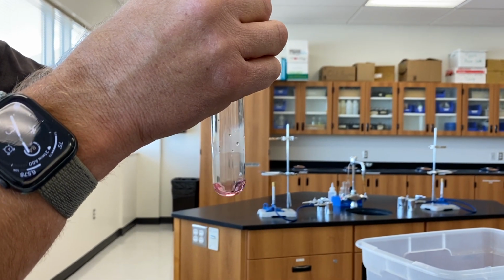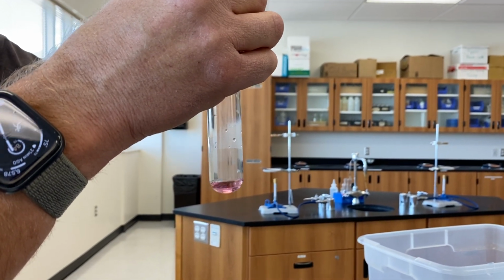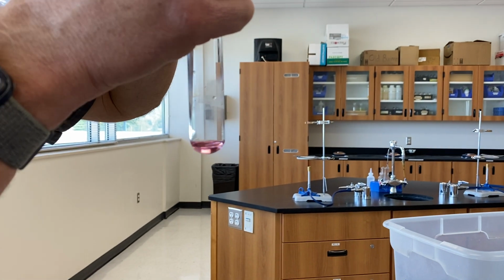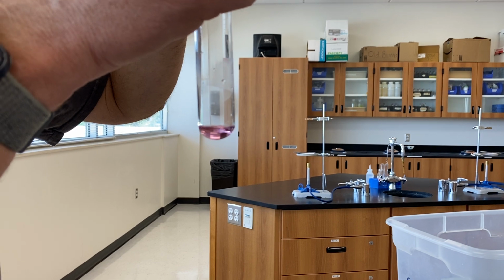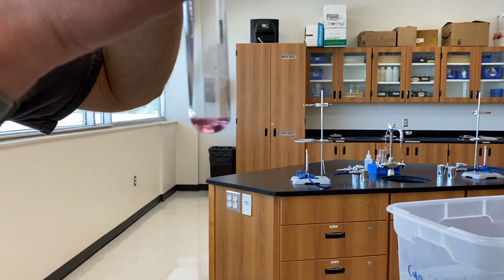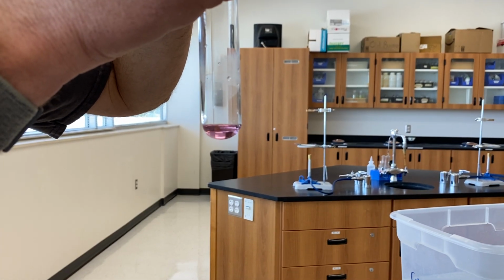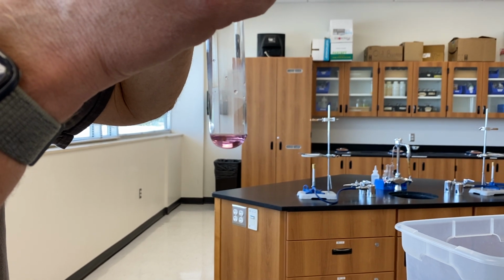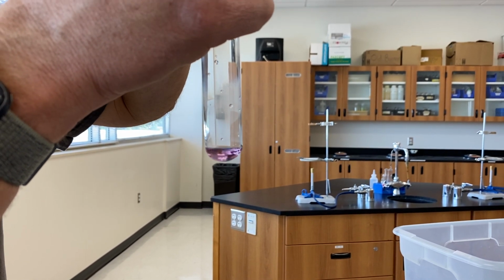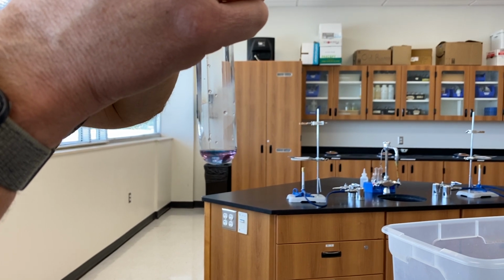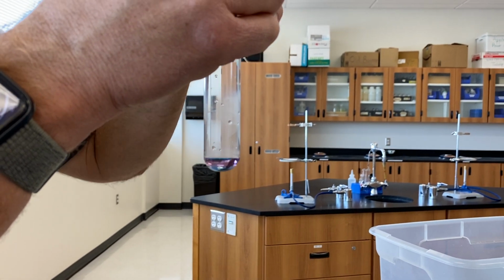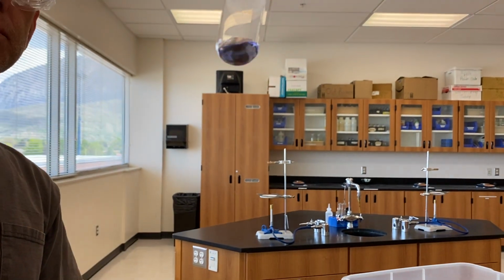All right, we're almost there. All right, so now we've got our color change. Can you see that color there? You can kind of see that it's turned to a more purplish color. Okay, now we're going to add 5 more drops. 1, 2, 3, 4, and 5. And at that point, we'll have our appreciable color change.